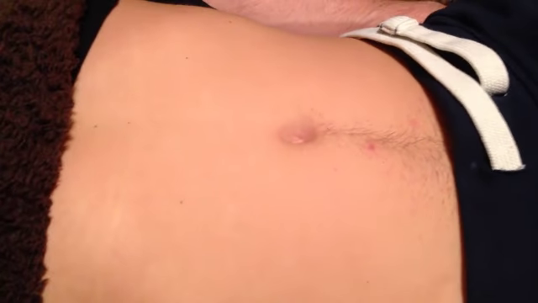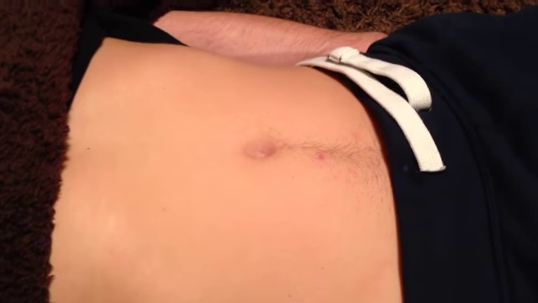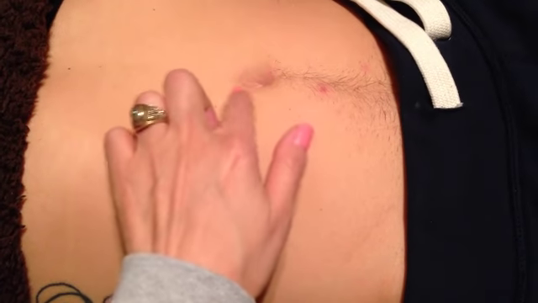Now when we look at the skin, we're making sure that the color is equal throughout. Now note that in some cases this may be a little lighter than the rest of the body, just because patients do not expose this area to the sun. Other things that we're looking for are any areas of cyanosis, especially here in the umbilical area, maybe any discolorations, jaundice, redness, bruising, anything like that.